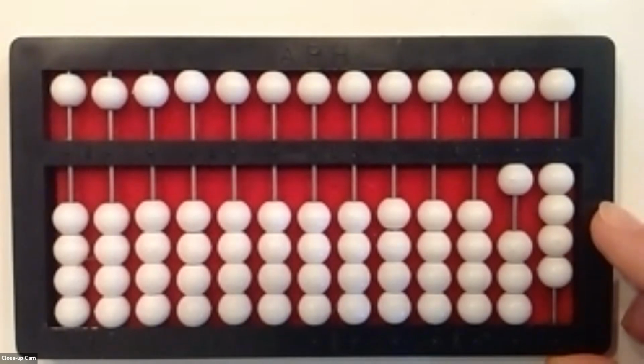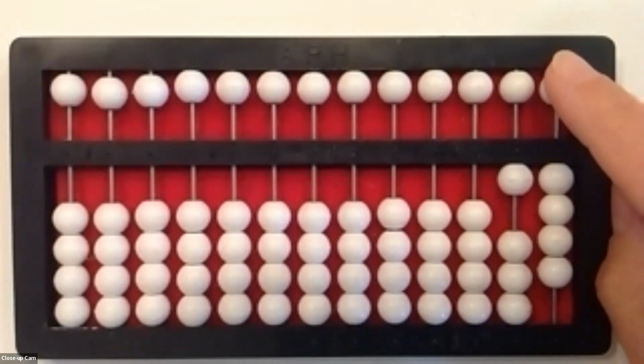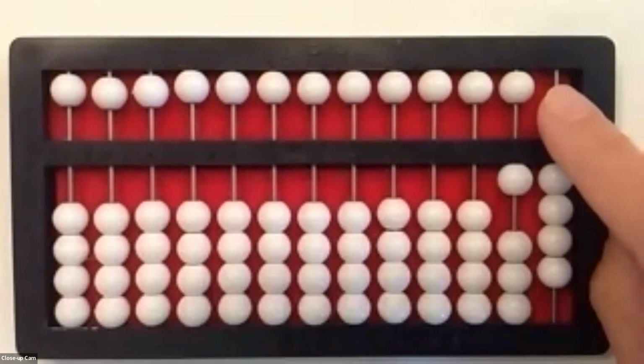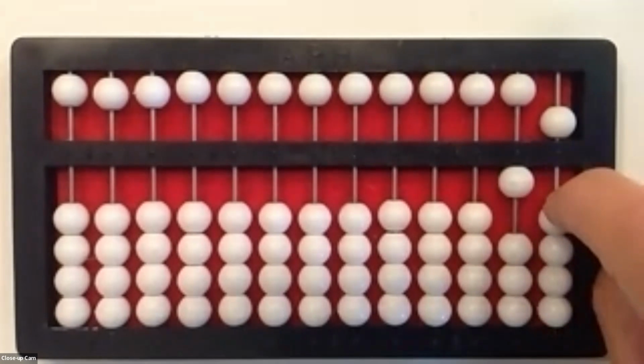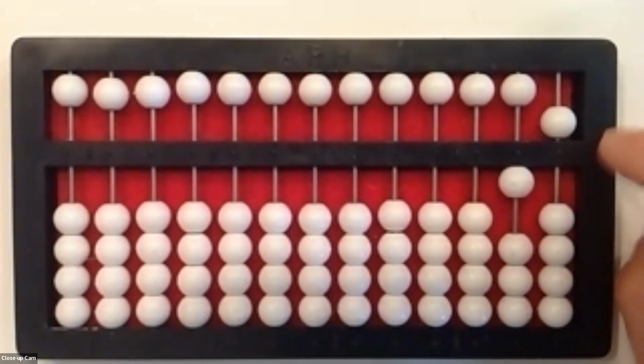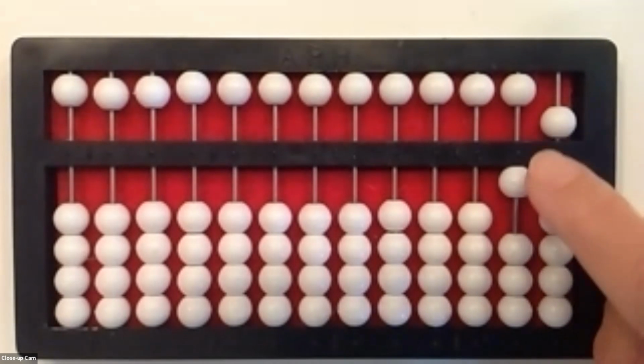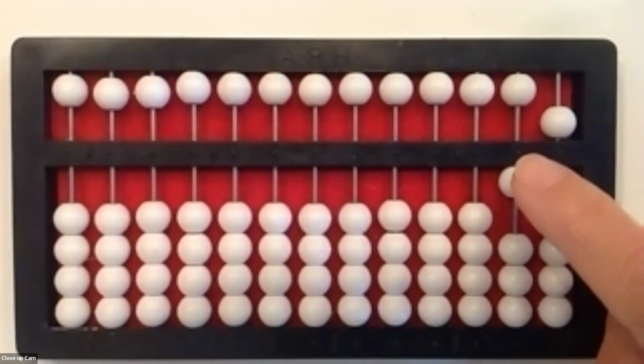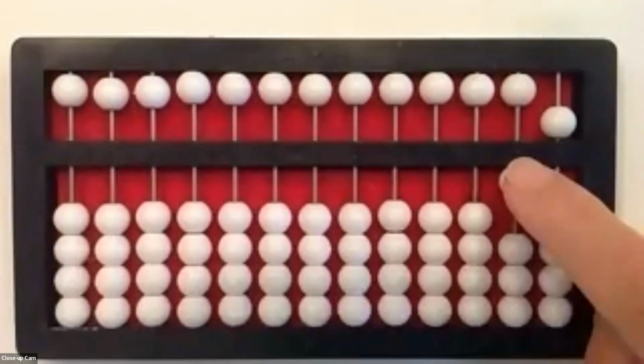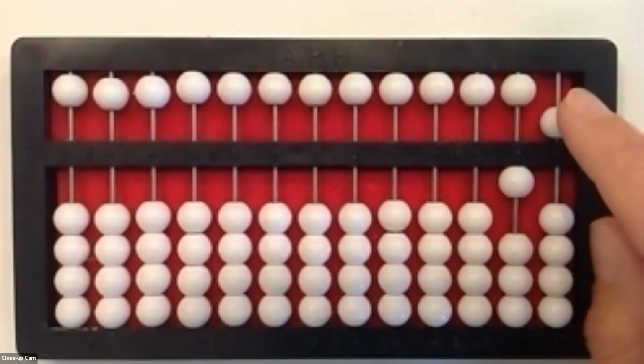Just like when we're counting to 10, I'm going to go up to the top, put my finger on my 5 bead. I'm trying to get to 15 now. I'm going to swipe my 5 bead down and clear the rest of the ones on the bottom. So now I have 15. I have my 1 bead set in my tens column and my 5 bead set in my ones column.